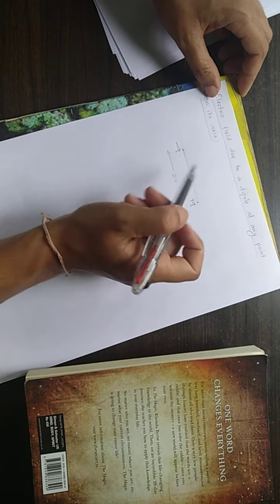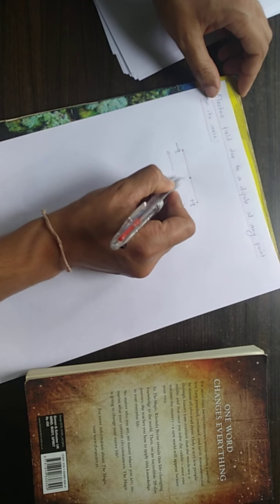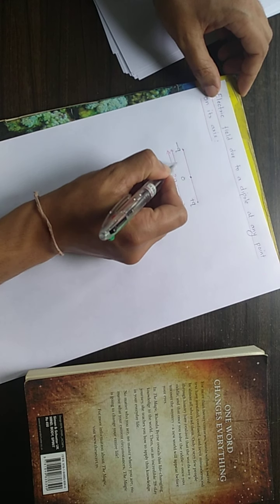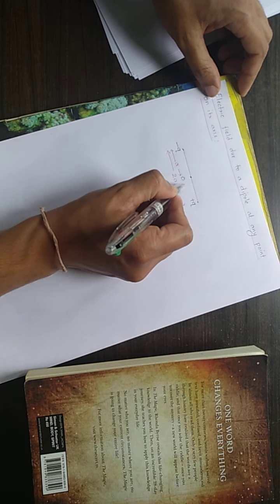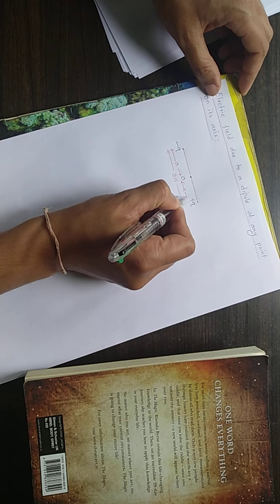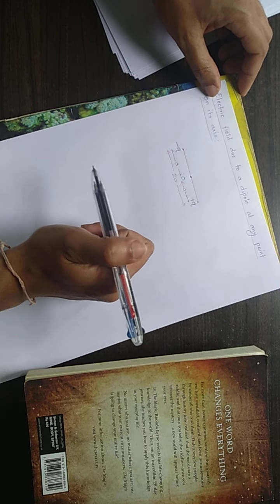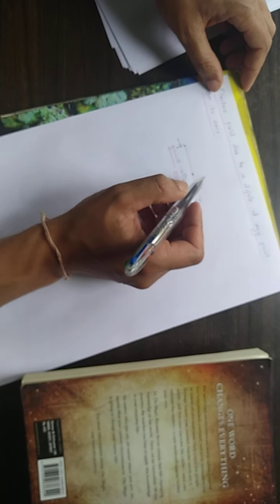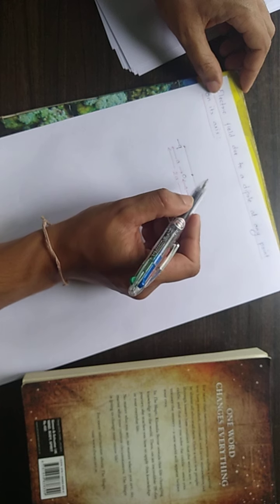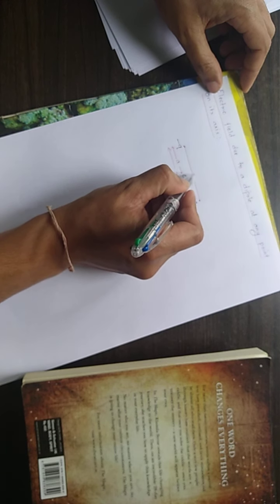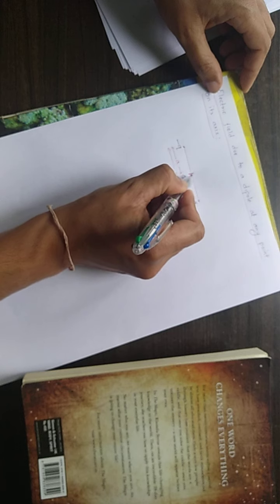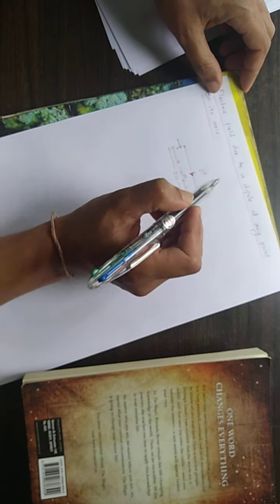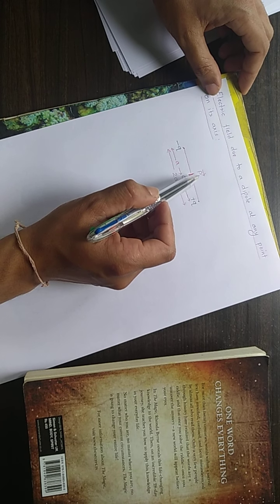Let O be the center of the dipole, such that these distances are a, and there is a dipole moment vector associated with this dipole, which is directed from the negative charge to the positive charge, and which is indicated by the P vector.